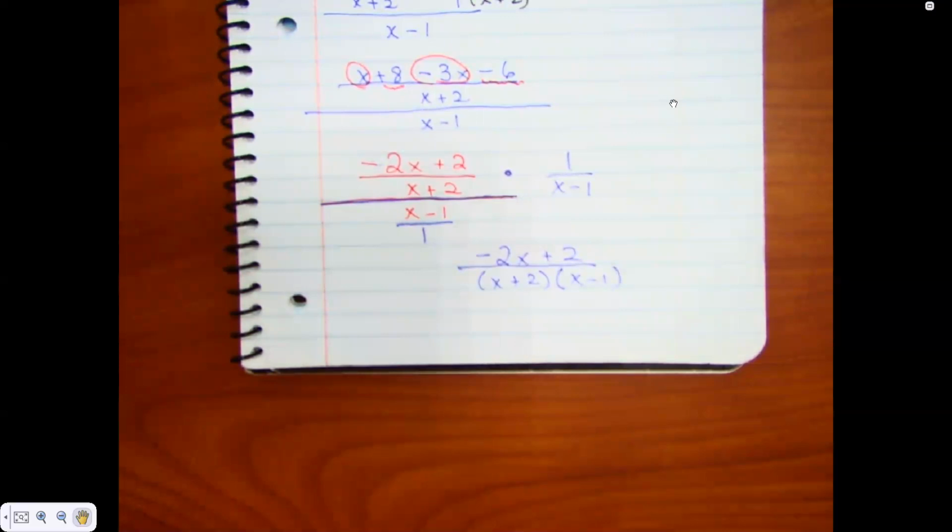Any ideas? We're not going to FOIL the bottom. What are we going to do instead? Factor that top. Yep, factor the top, because factoring changes it to multiplication, which allows us to cancel. Okay. I'm not going to take out a 2. I might as well take out what?